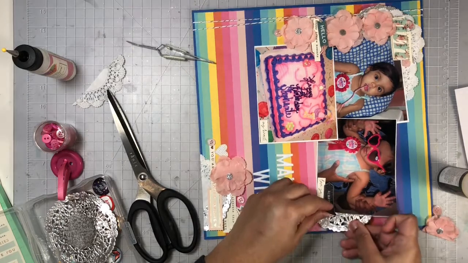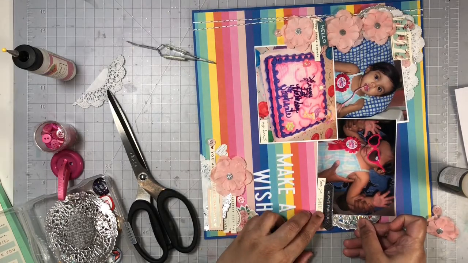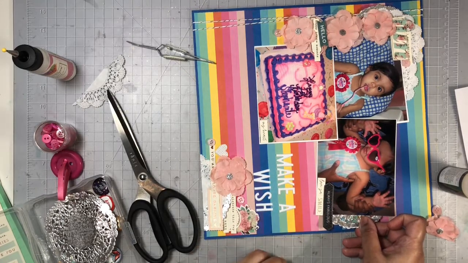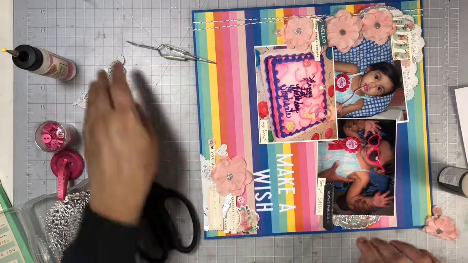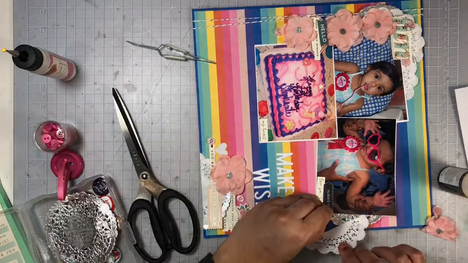So now I'm going to go ahead and add in those leftover doily pieces to the right side of the layout. And I'm going to tuck it right under the photo and adhere it using some liquid adhesive.